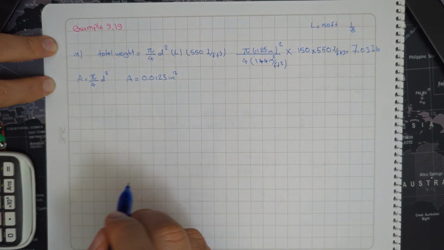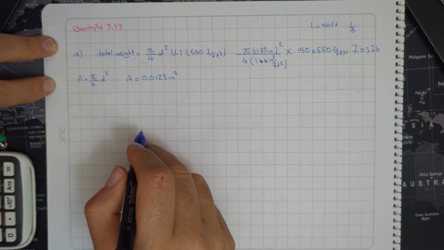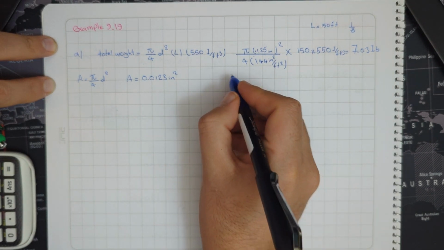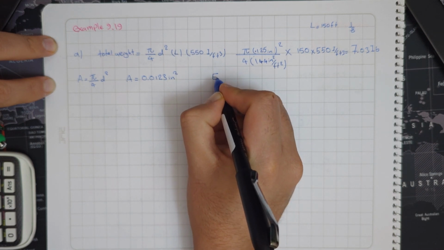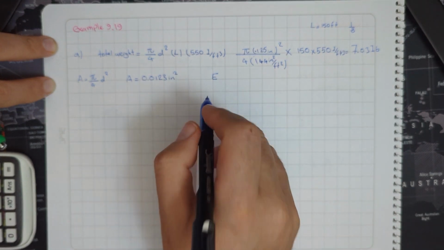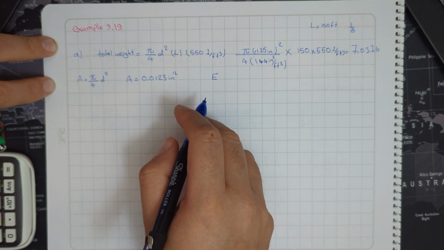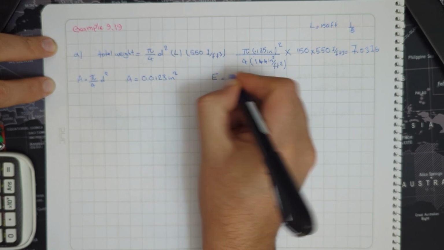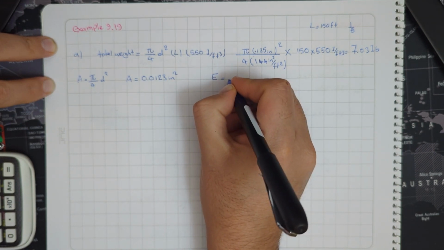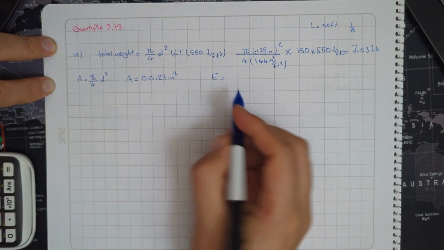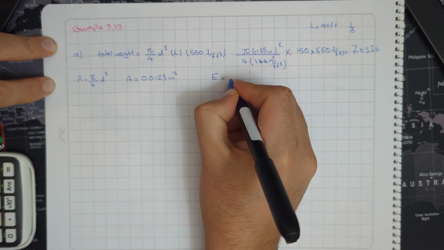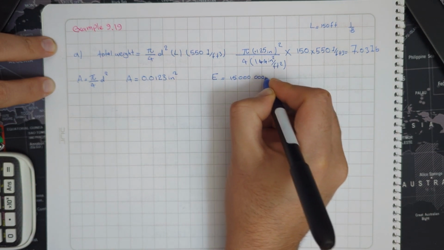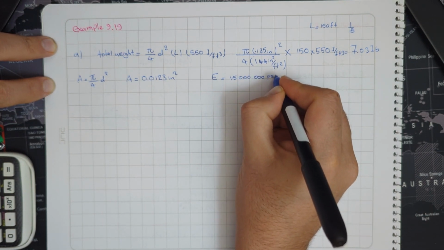Now we want to know the total elongation. For total elongation, we need the modulus of elasticity of the copper, which we can find in appendix G of the book. And if we go there, we're going to see the modulus of elasticity of copper is 15 million psi. Right?